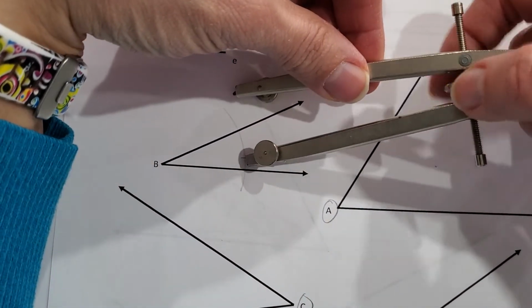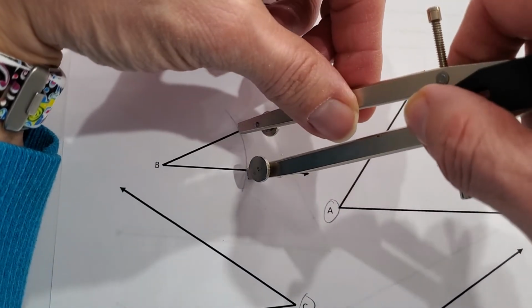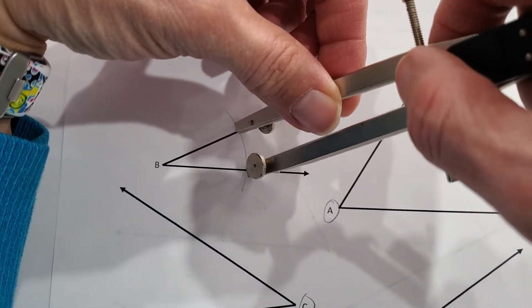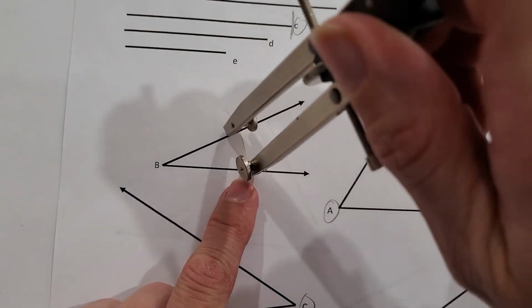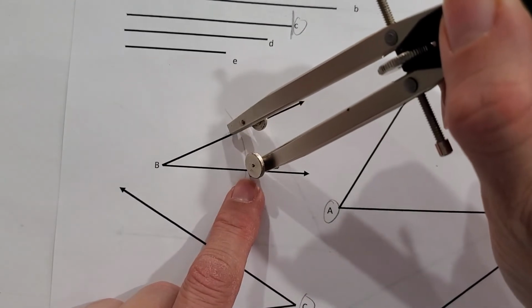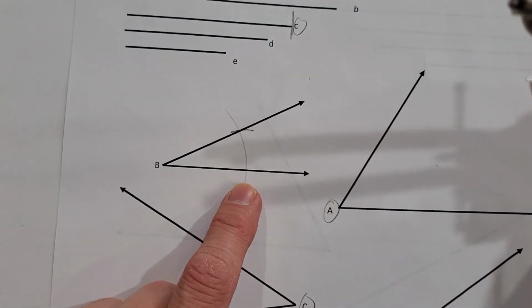So I'm going to go like this. My center is on one of the edges. I'm going to draw that little arc.